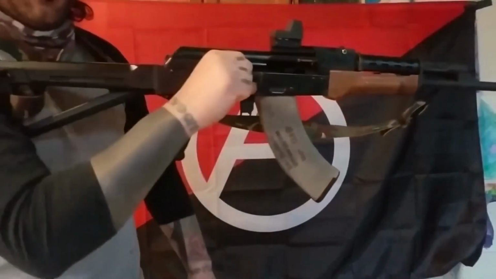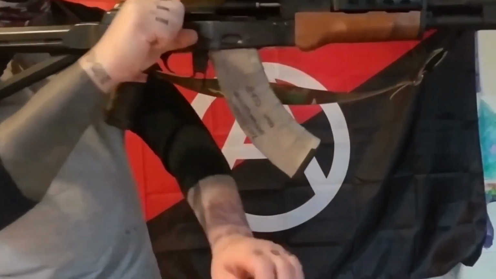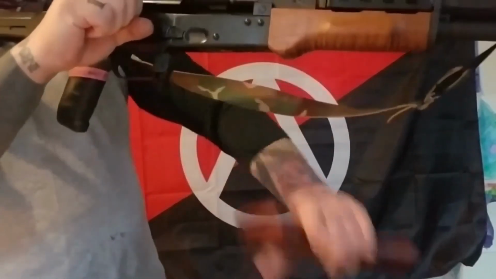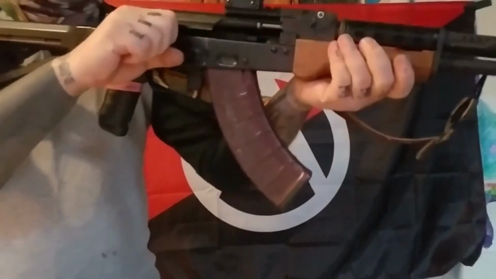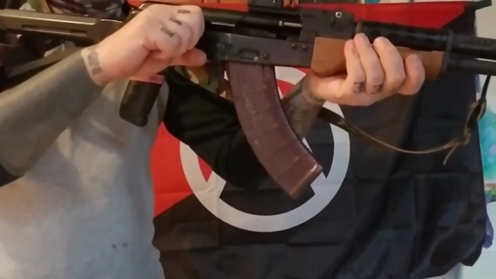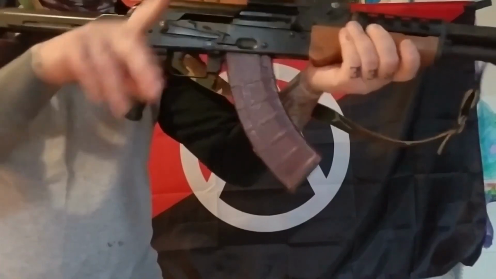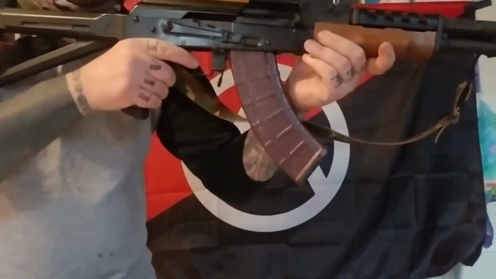You now have the entire weight of the rifle in your shoulder. Then do the reload of your choice. Now when you let go of the charging handle, it's going to drop the next round into the chamber. Like so, ready to fire.